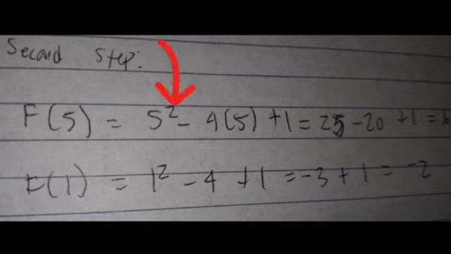So, 5 squared minus 4 times 5 plus 1 equals 25 minus 20 plus 1 at pag sinolve yun is equals to 6. Ngayon, itatry naman natin yung sa a na nasa interval. 1 squared minus 4 plus 1 is equals to negative 3 plus 1 equals negative 2.